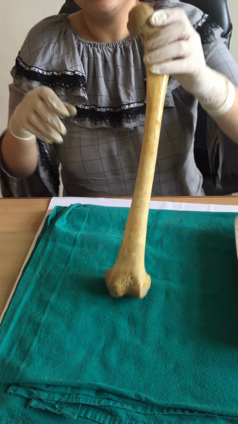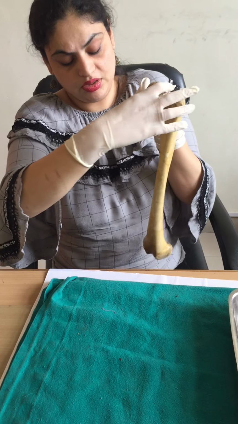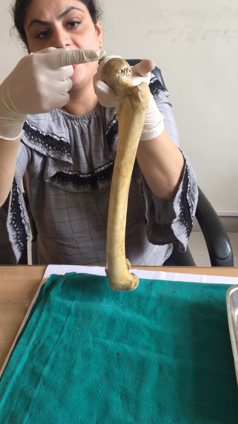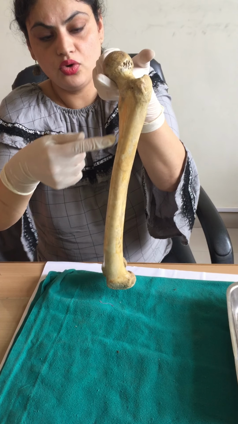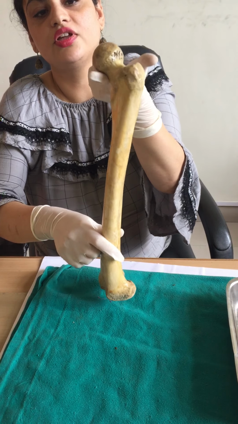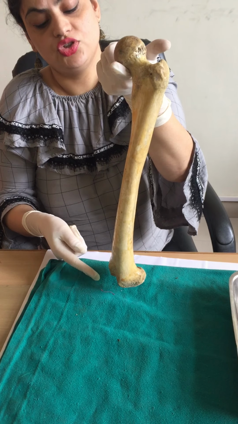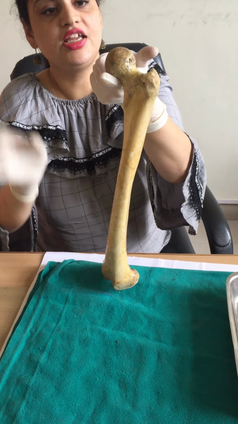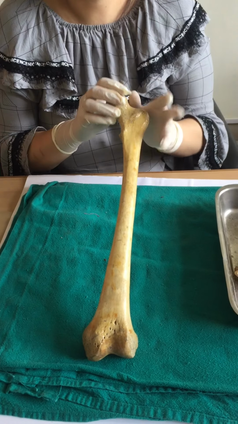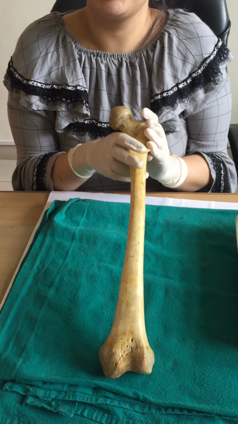The lower end is more expanded and lies in the lower part, right? If we hold the bone on the finger, holding the neck of the femur on our index finger, the upper end lies laterally and the lower end comes medially, right? This is its anatomical position. So the lower end comes medially than the upper end. Why? Because the pelvis is wider, so the upper end is towards the lateral side compared to the medial one.